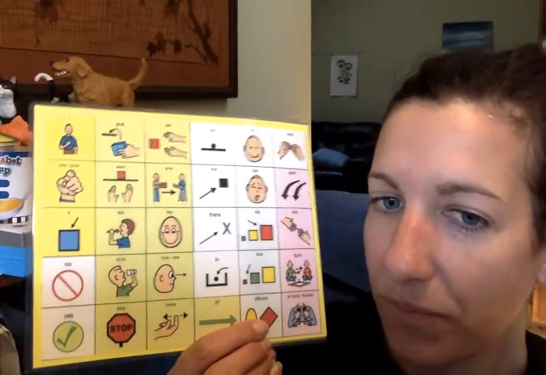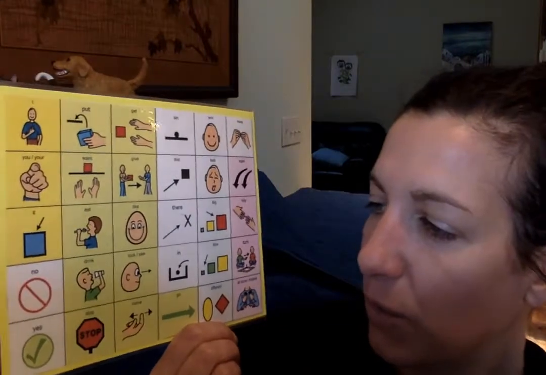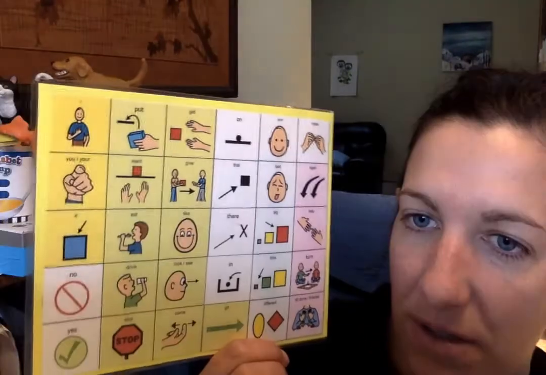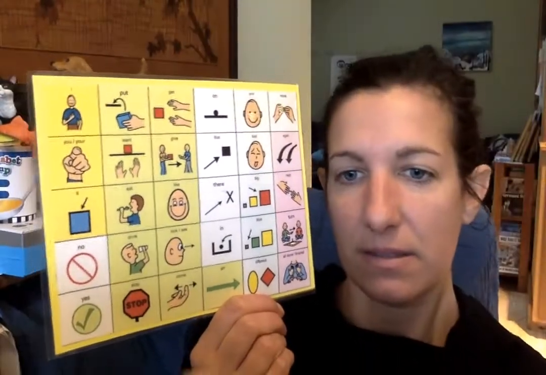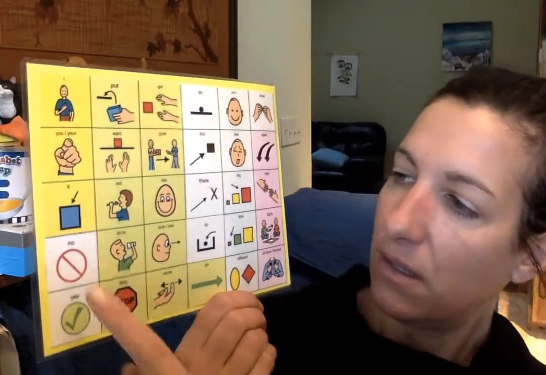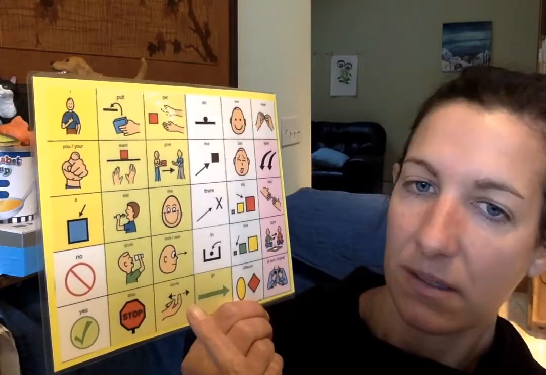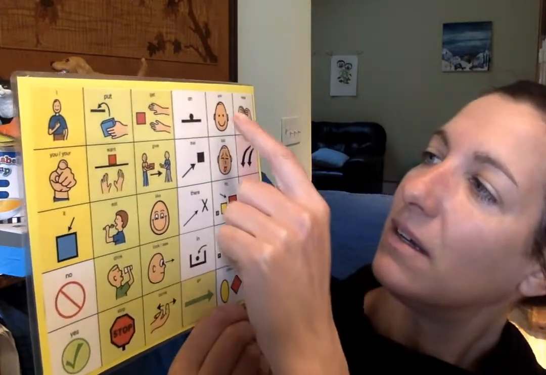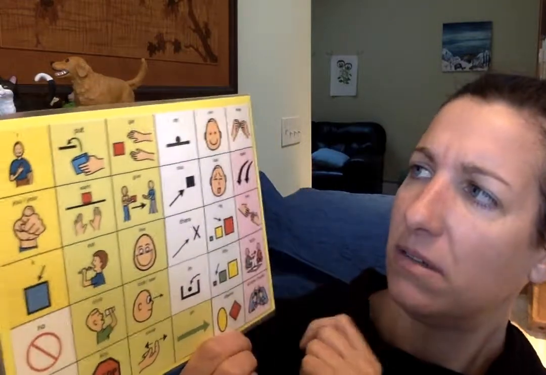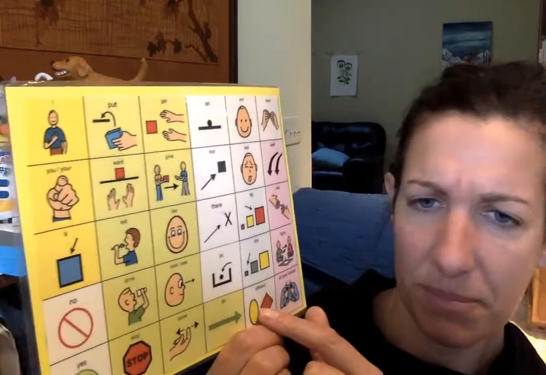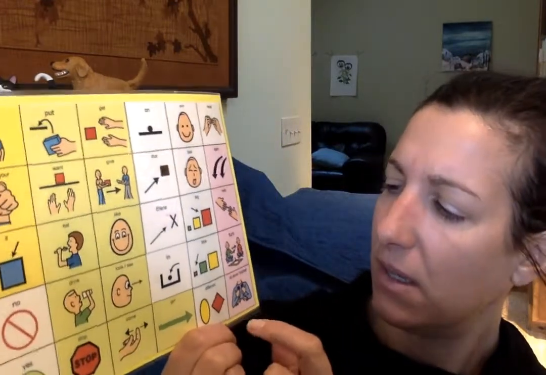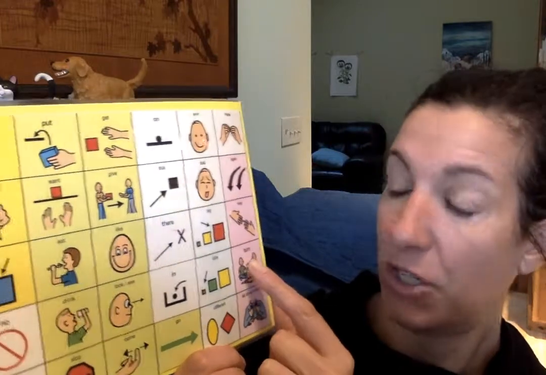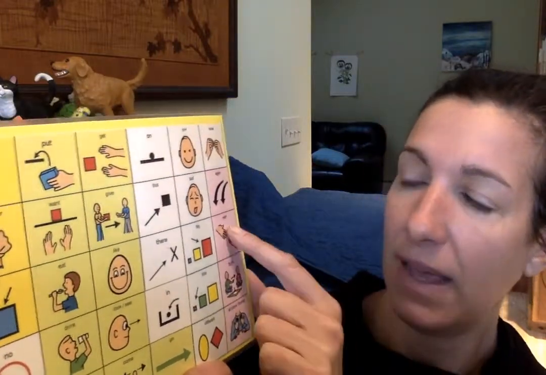Here are some examples. I'm just going to show you some of the words that are on this board. Some really important words like stop, no and yes, look, good, bad, more, something different. A lot of times kids don't know what they want, but they know they want something different. They want to be all done. They want a turn, my turn. They need help.